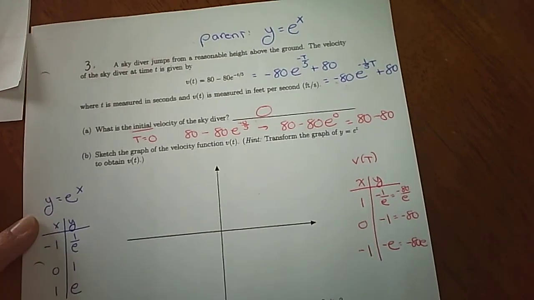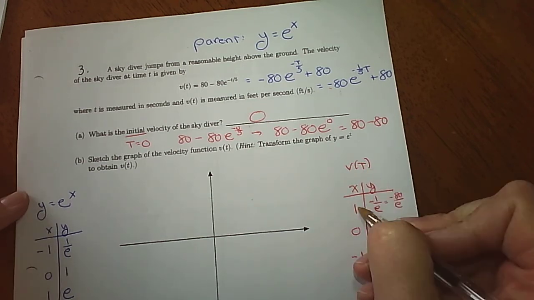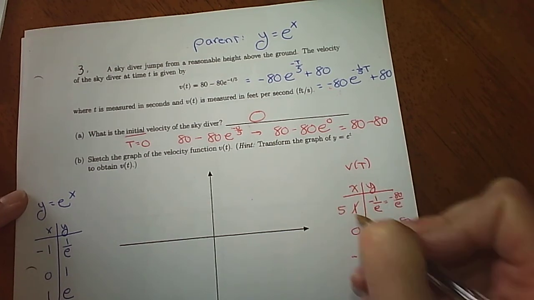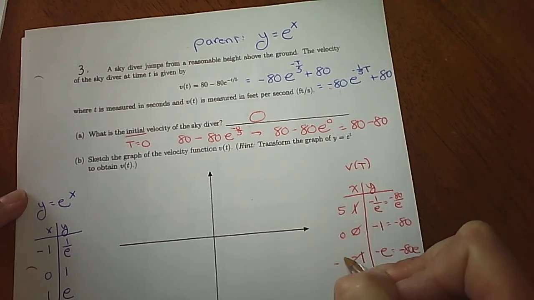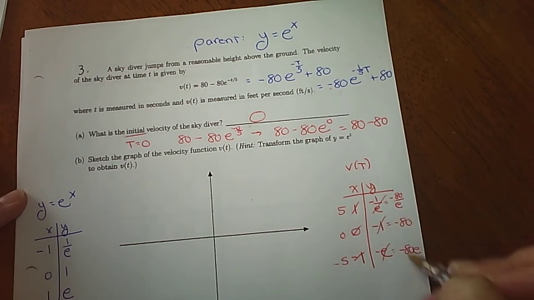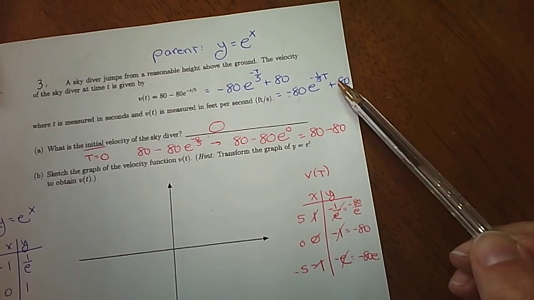Okay. Now, 1/5, right? Now, whatever affects the x, we always do the opposite. So what I'm going to do now is these have to get multiplied by 5. So it becomes 5, 0, -5, right? So I'm actually going to cross these off because these became these. So this is my new xy chart. So effect on here.